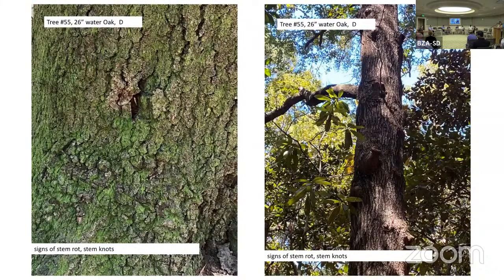Again, a water oak. You see signs of stem rot, stem knots, and you also see cracking in the bark along the main stem of the tree. All signs that you have stem rot in this tree. Unfortunately, water oaks are poor quality oaks, and after they get to about 12 inches in diameter, you really start to see a lot of decay in these trees. Typically, as soon as we get any kind of a wind event, those trees are breaking. All right.